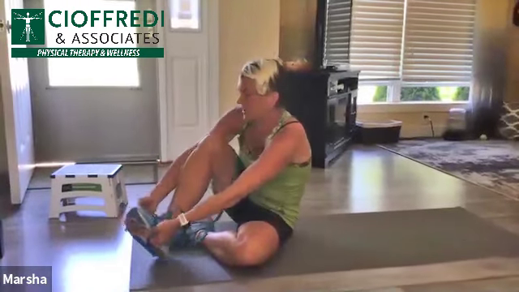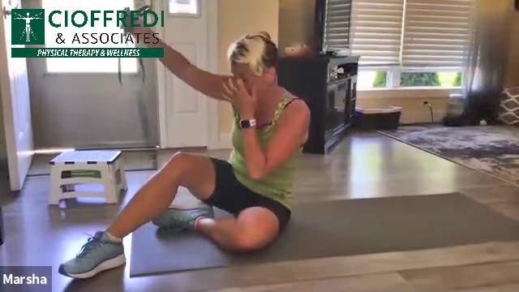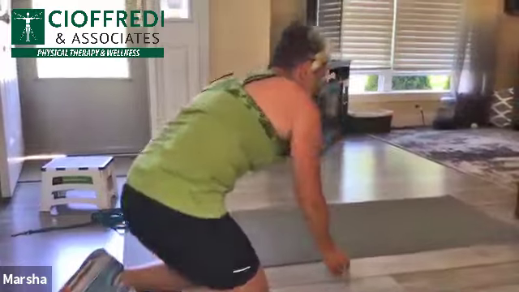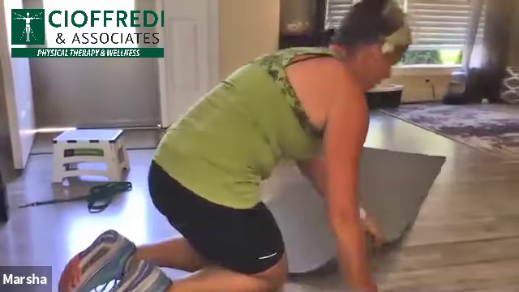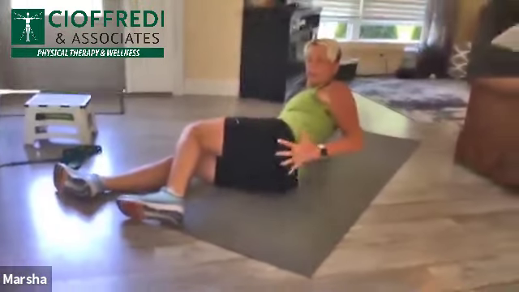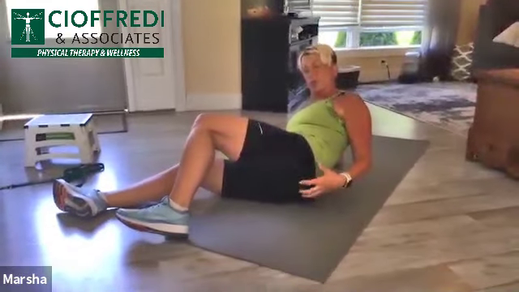Next thing regarding flexibility we're going to look at is some of the hip rotators. One of the main ones is called the piriformis, but there are several other muscles that are part of the hip rotator group. If we peeled the big buttock muscle off and looked at some of the smaller muscles underneath there, that's what we're talking about here.